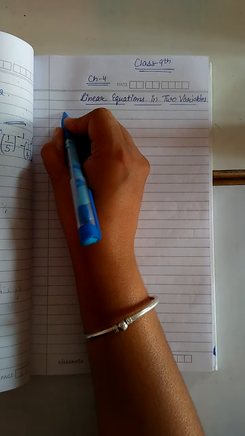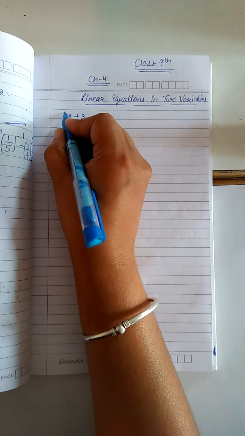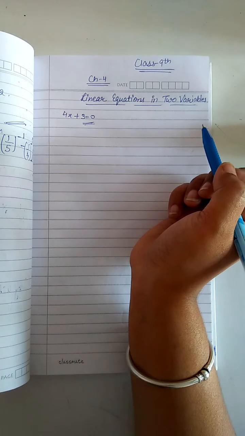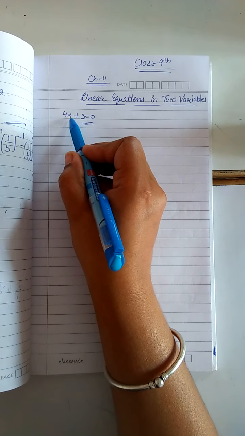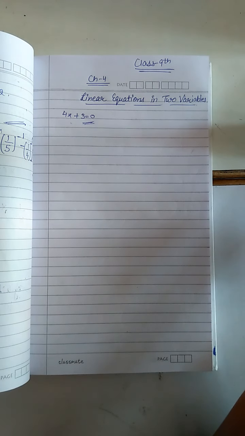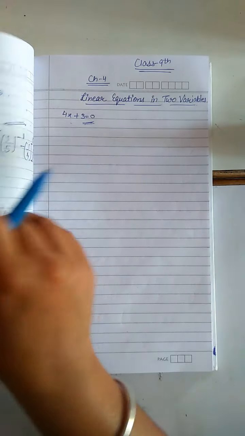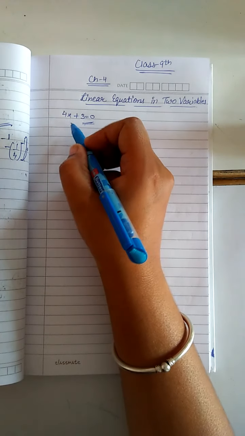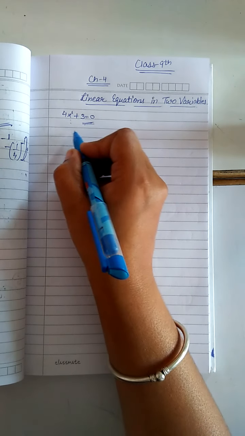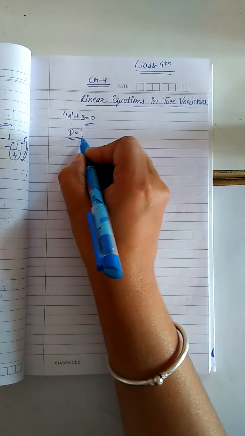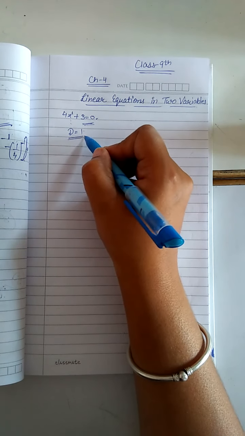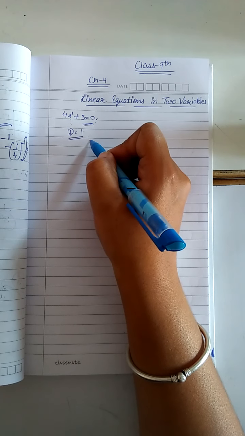For example, 4x plus 3 is equal to 0. This equation is a linear equation because here the degree is 1, and you know very well how we can find the degree. As you see, the power of x is 1, so the highest power of x is 1, so our degree is also 1. So an equation having degree 1 is known as a linear equation.